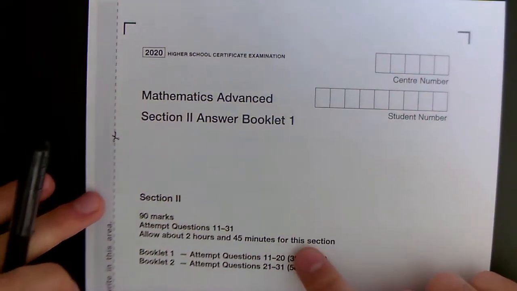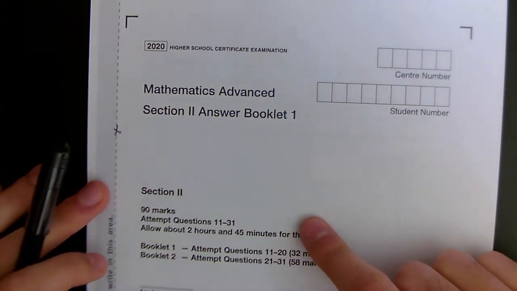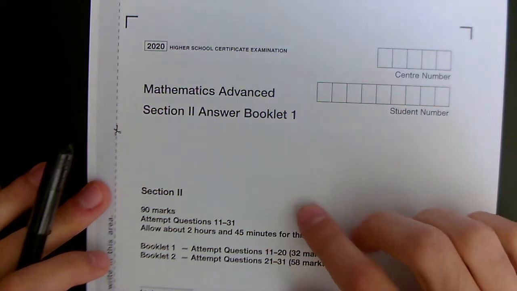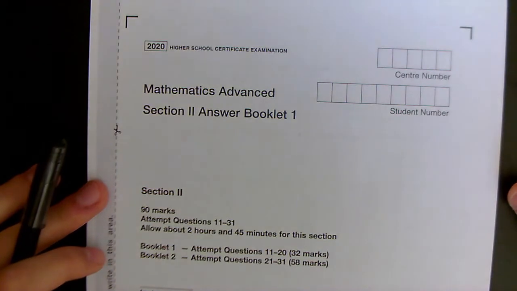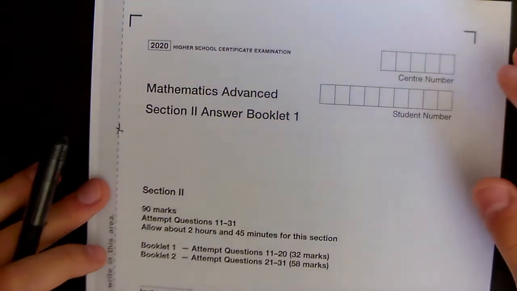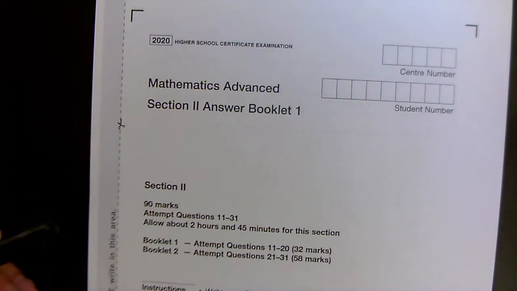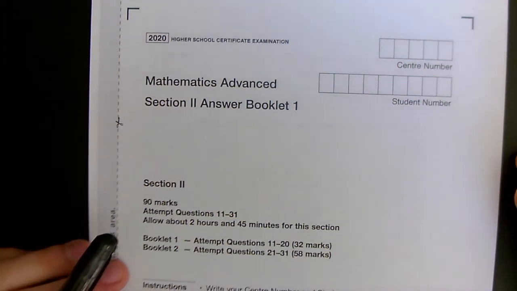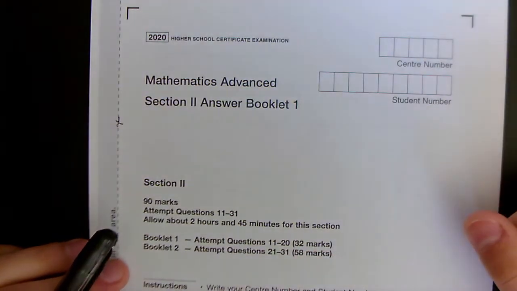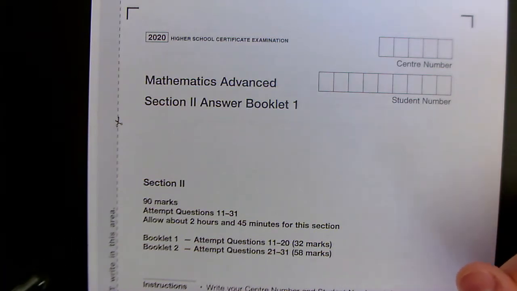Today we're going to be looking at the answers to the 2020 Maths Advanced HSC, more specifically Booklet 1 of Section 2. So this is questions 11 through to 20. Now these questions aren't very difficult, this set of questions that I'll be completing. They're going to be towards the beginning of the short answer section of the paper. And ideally, you want to try and maximize your marks in this section. So as we can see, it's out of 32 marks. Ideally, you want to be getting around 25 and above.